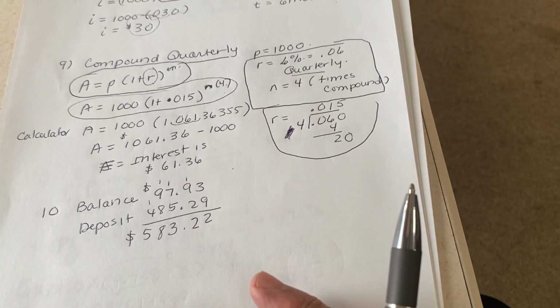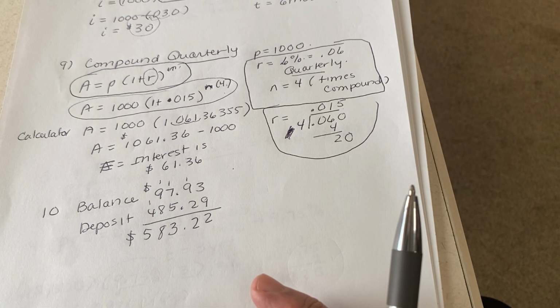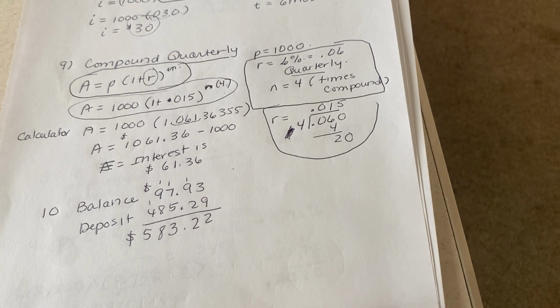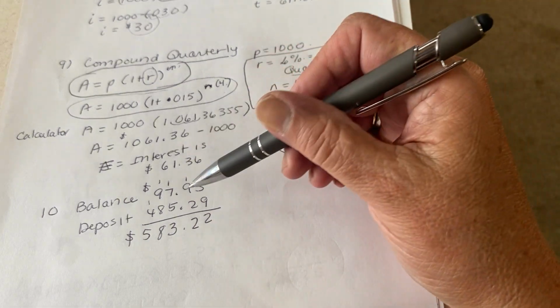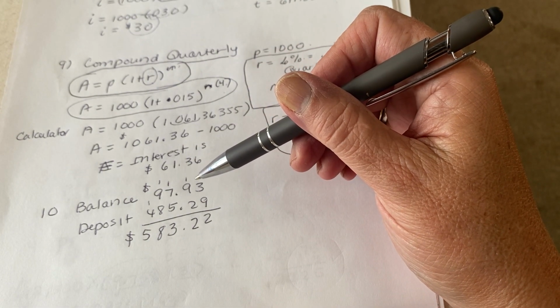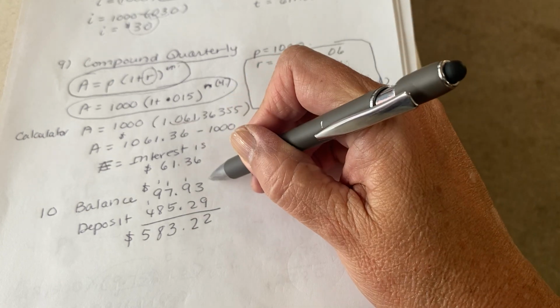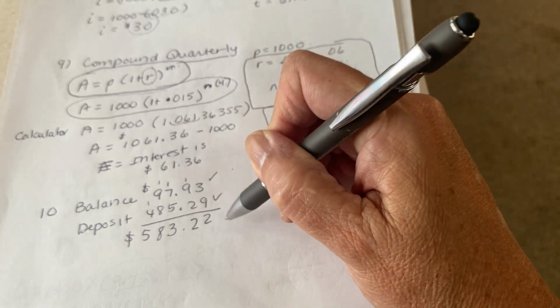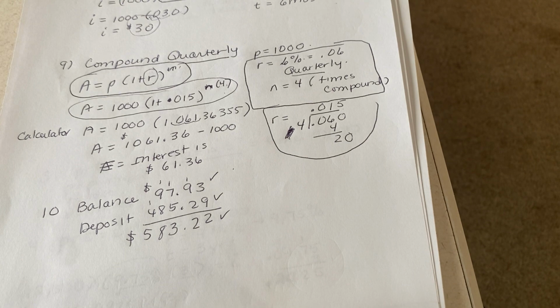Number 10, find the current balance if $485.29 is deposited into an account with the balance of $97.93. What an easy problem they put at the end, because they just gave you a hard one, huh? So basically we have the balance. They tell you the balance, you have a balance of $97.93, and then you're going to deposit some money in there. So how much money do you have? There you go. So let's stop on that one.